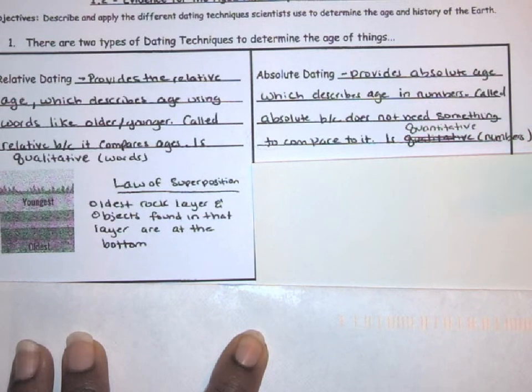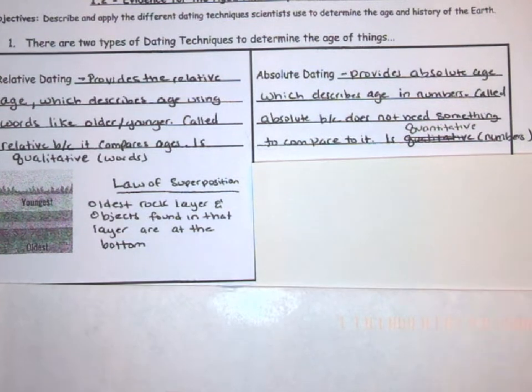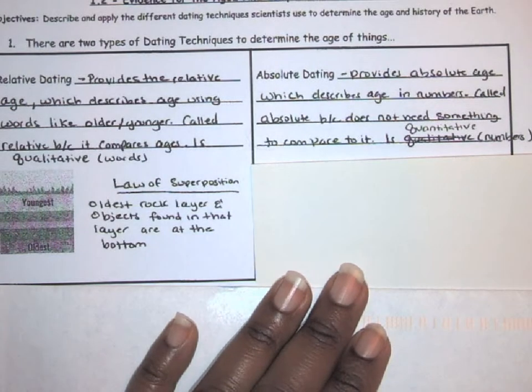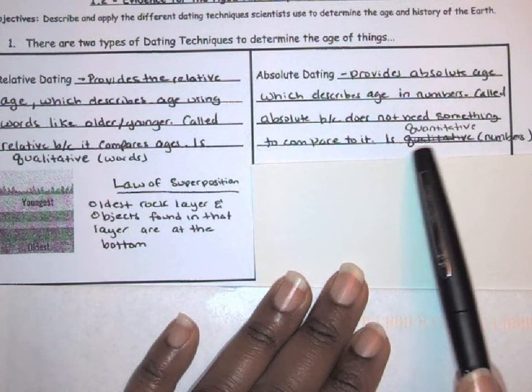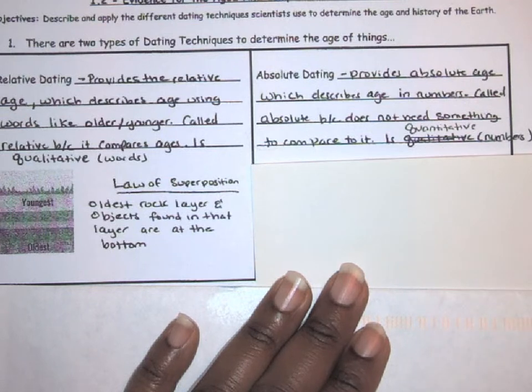So, for example, if I would say that I'm 15 years old, which I'm not, of course, I don't need to compare my age to someone else to state that I am 15 years old. That's my absolute age, no matter what the age is of someone else. Now, because it uses numbers, it's called quantitative. Quantity, how much, right? That's number. So quantitative, because it uses numbers.